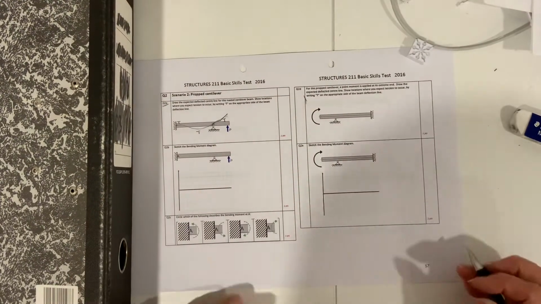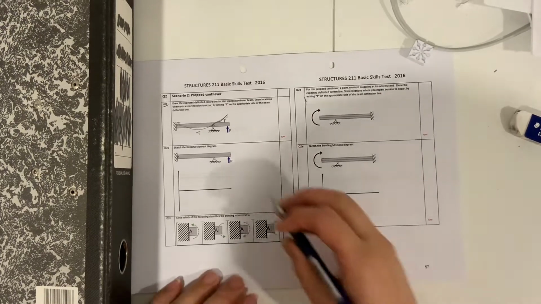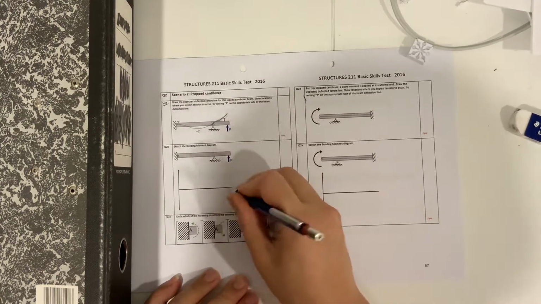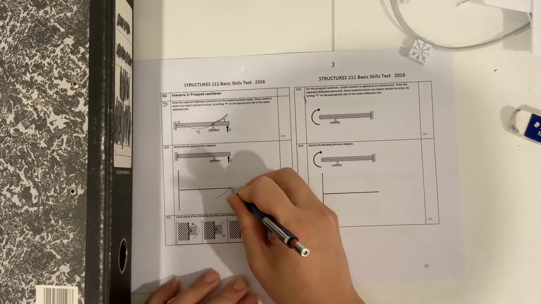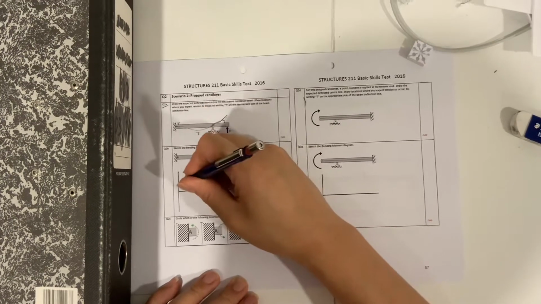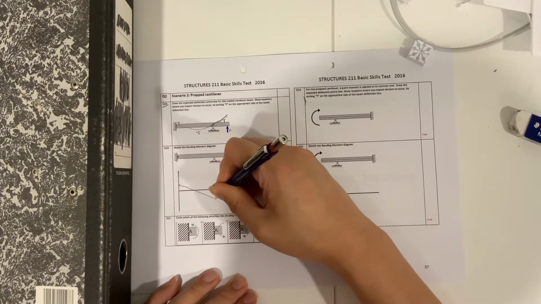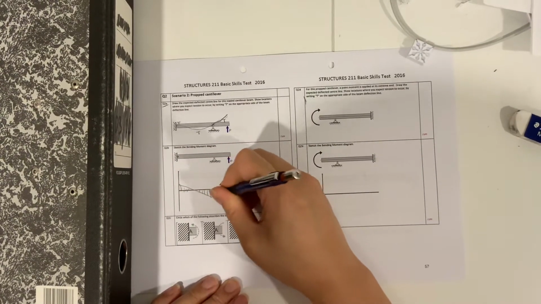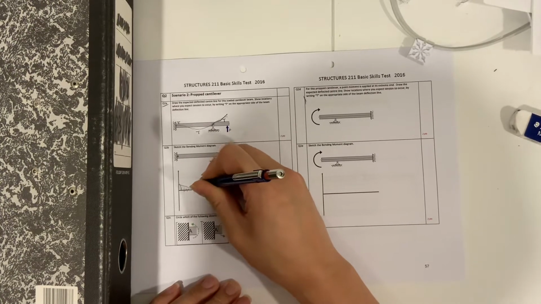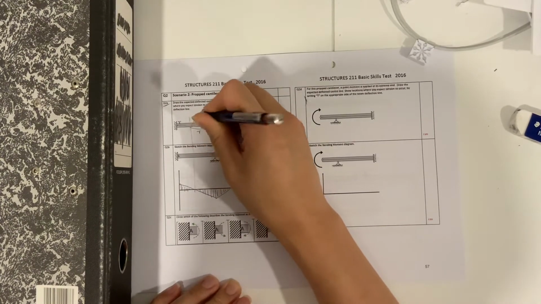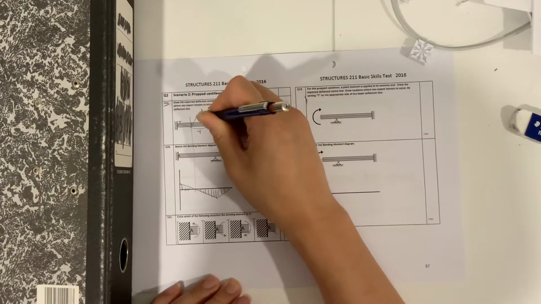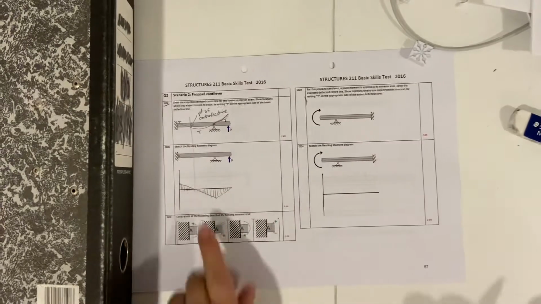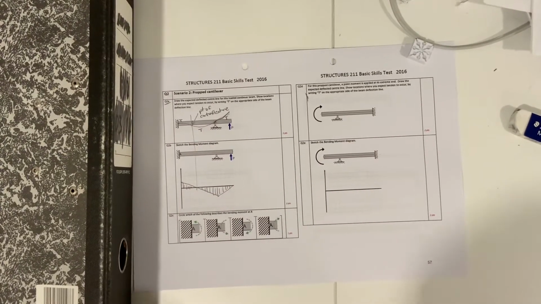Now it says sketch the bending moment diagram. So the bending moment diagram, tension on the underside. Down here that would still be tension, so the bending moment diagram would look something like that, and then tension on the top side would go something like that. Okay, so that would be the shape of the bending moment diagram, and where the bending moment goes to 0, that would become your point of contraflexure. Okay, so that would be the point of contraflexure where the bending moment is 0.